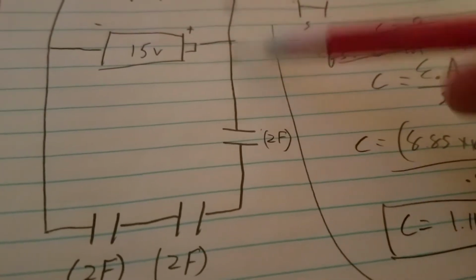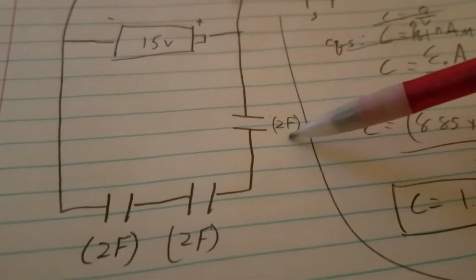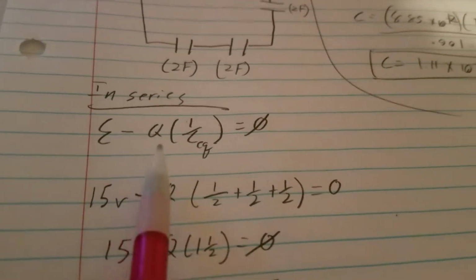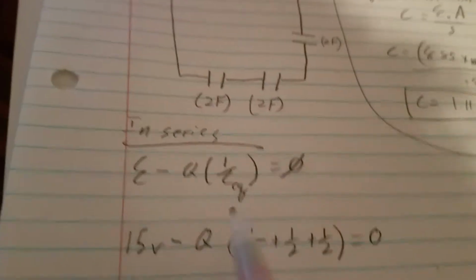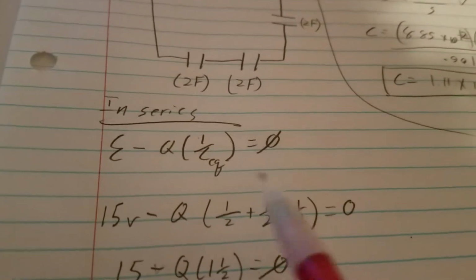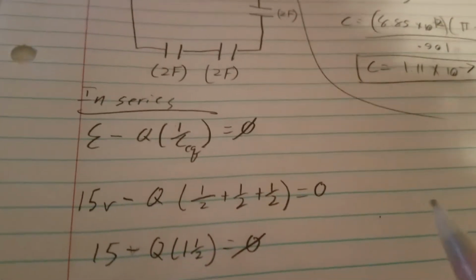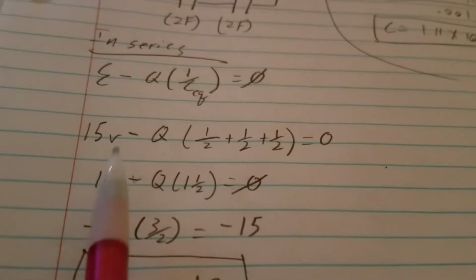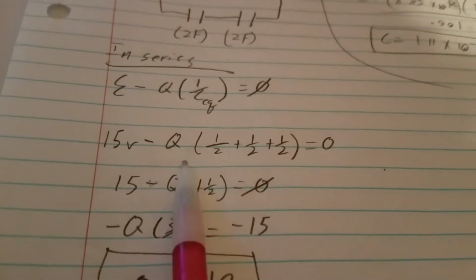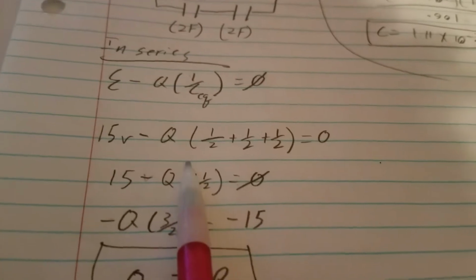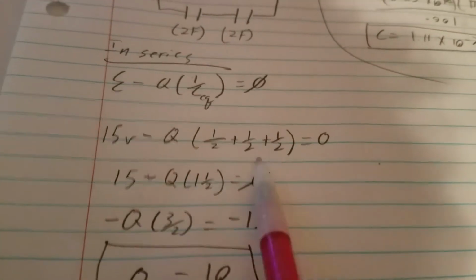Anyway, so it splits down here. I've defined a capacitance of 2 farads for each of these, and since it's in series, we get to use this equation: epsilon minus q, q being the total charge we're trying to solve for, times 1 over the capacitance, so all the capacitances combined together, equals 0. So when we plug in all of our numbers, 15 volts minus q, again the value we're trying to solve for, multiplied by 1 over 2 plus 1 over 2 plus 1 over 2 equals 0.